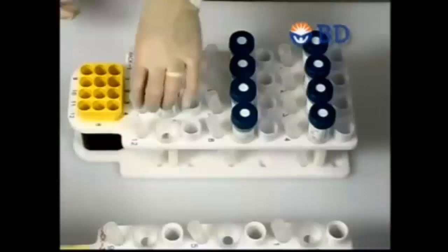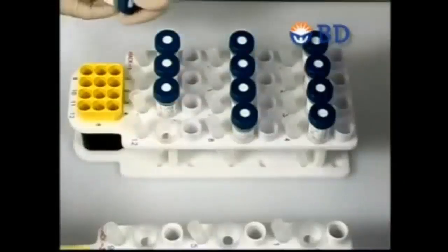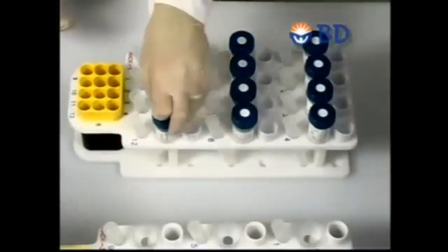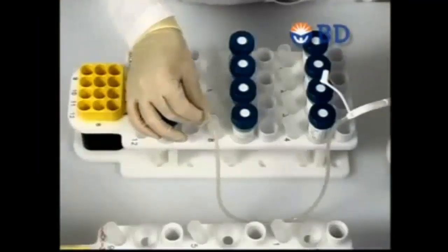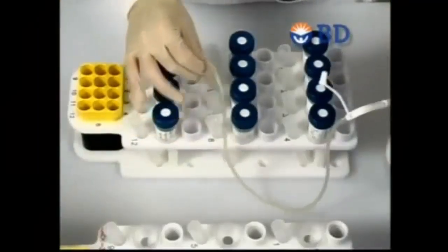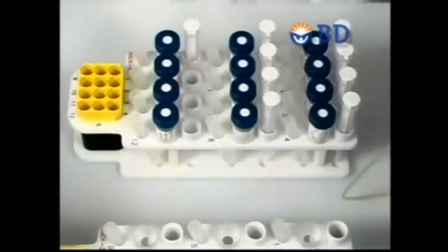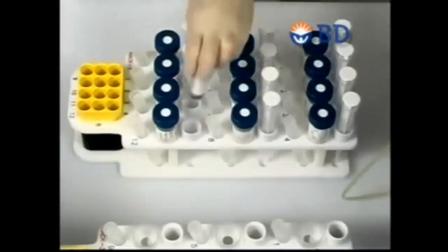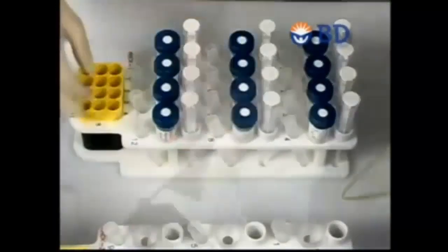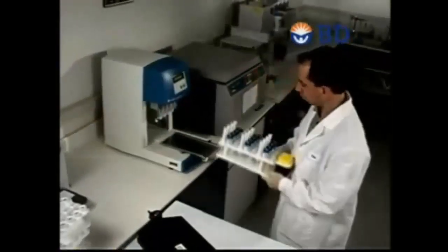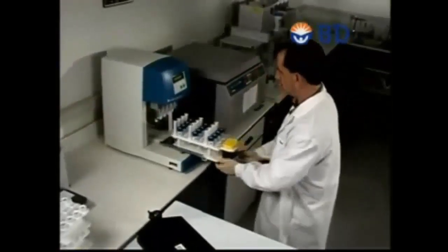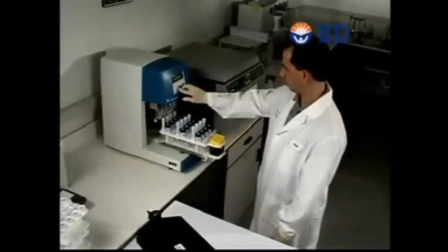A PrepMate rack is loaded with SurePath specimen vials and the corresponding centrifuge tubes. Four milliliters of density reagent are dispensed into each centrifuge tube. A disposable PrepMate syringe is then placed adjacent to each specimen vial, and the rack is ready to be loaded onto the automated PrepMate accessory. The PrepMate accessory automates this phase.